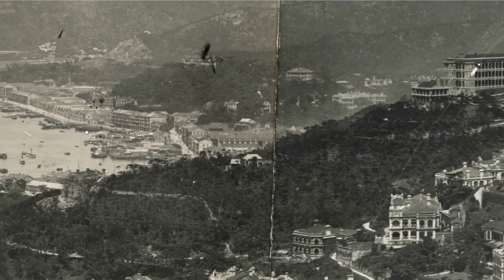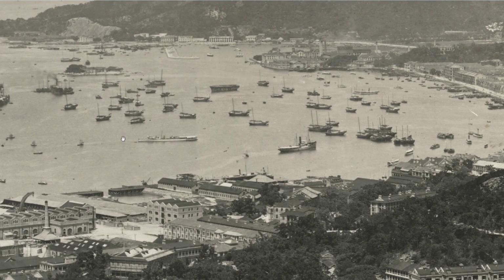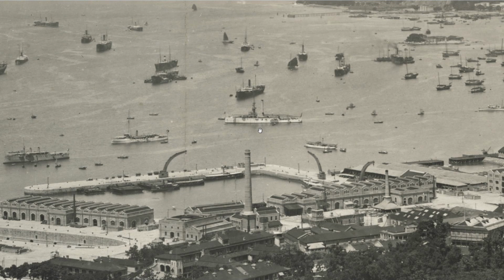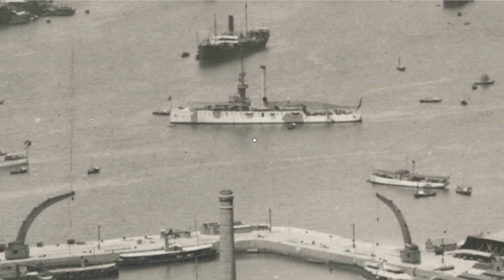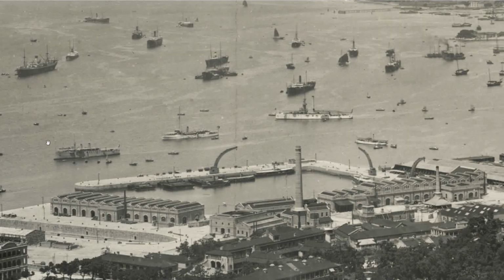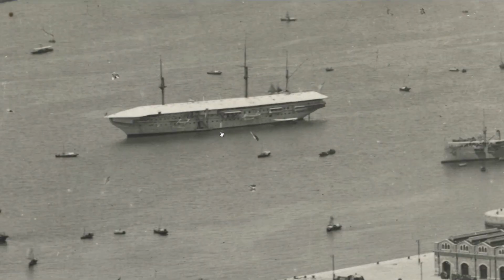Turning back to the harbour for a moment, the little handwritten notes on the back, the owner of the photo only chose to note 3 different ships out of all the many in the harbour that day. Here's the first one. He writes USA Gunboat Helena, and in fact he highlighted this on the previous picture as well. The second one is another military ship, this one here. He writes HMS Tamar, receiving ship where the typhoon signals are hoisted.